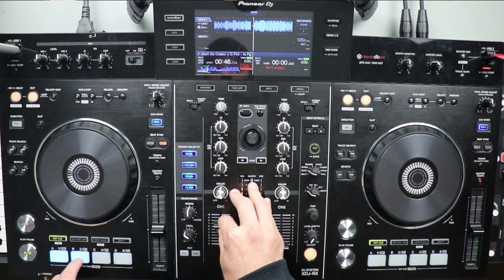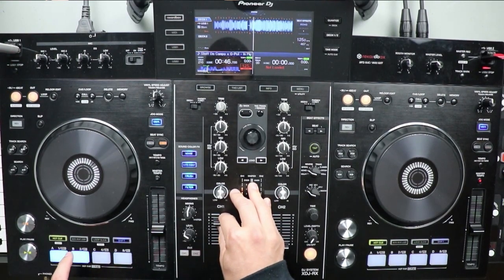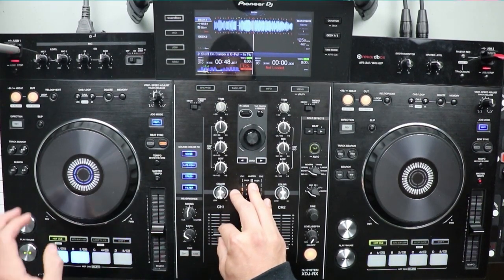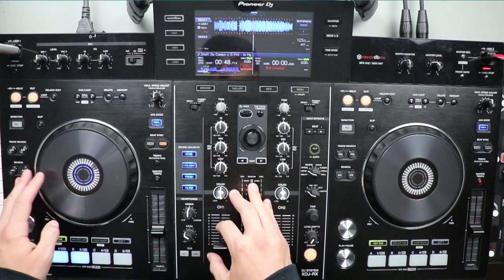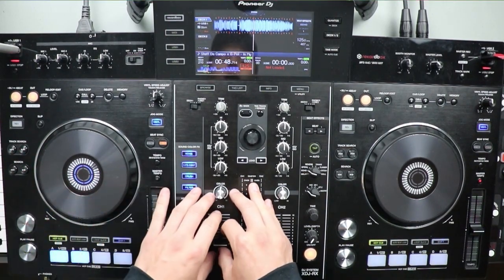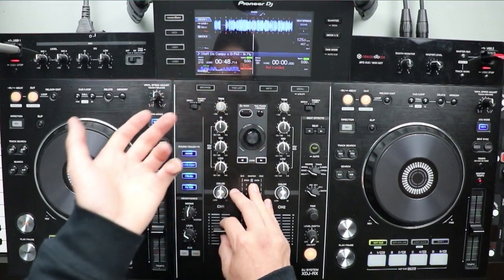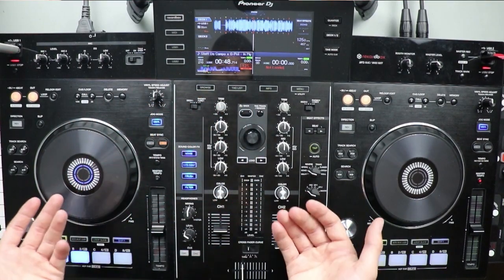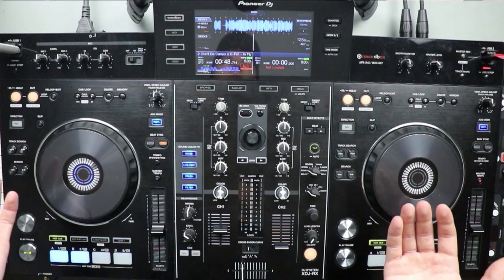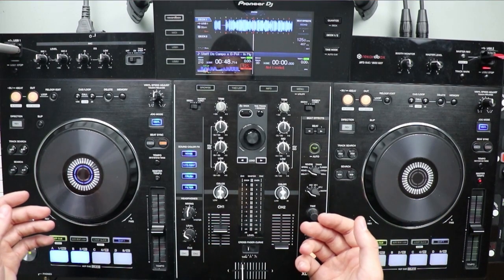Okay, so we have the build-up set to the B cue point, and so in what situation would I be using the build-up hot cue? In what situation would I have to just press the hot cue and use it for mixing?